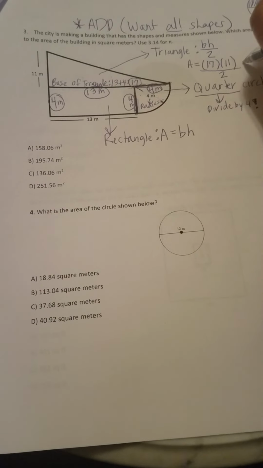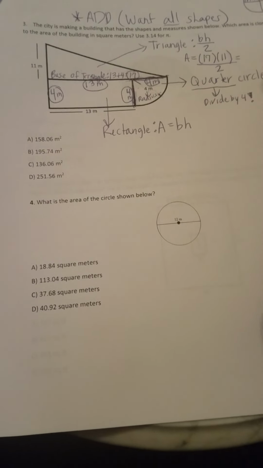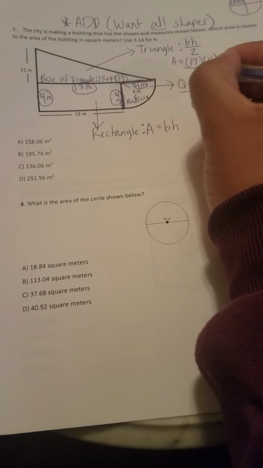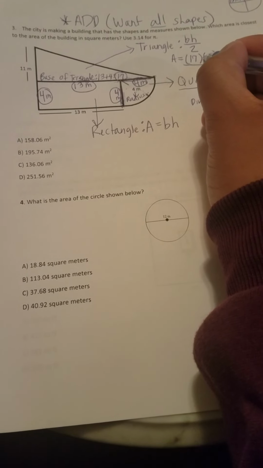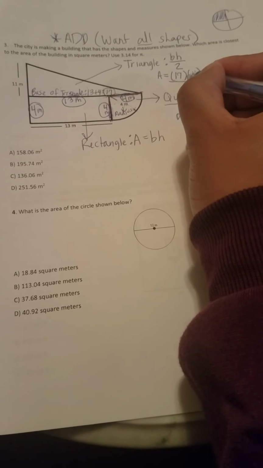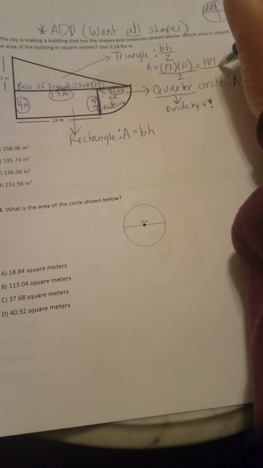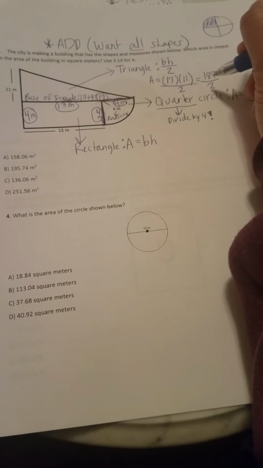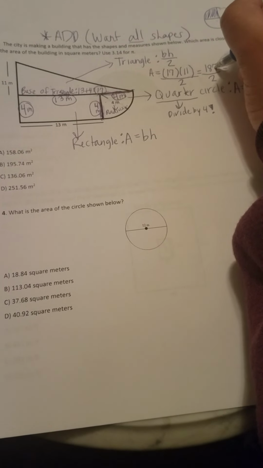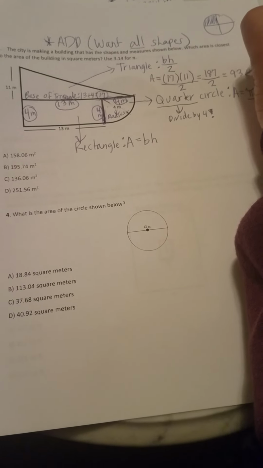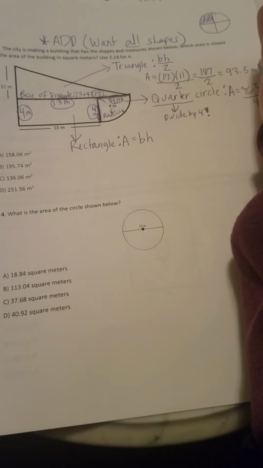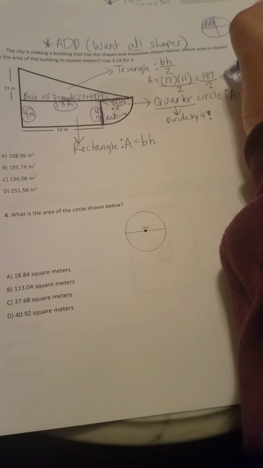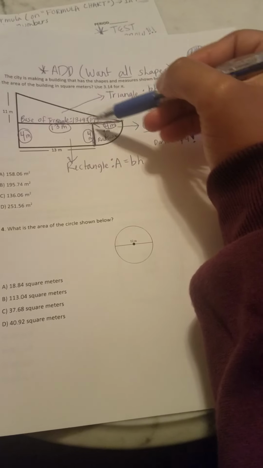All right, then you just keep on solving. We always take care of the top first. So that is 17 times 11 because there's nothing in between, so I assume that's multiplication. And you will get 187 for the top. Still have to divide by 2. Once you do 187 divided by 2, you will get 93.5 meters squared. I'm going to circle that because I'm going to add this to all of my areas because I want all these shapes together.